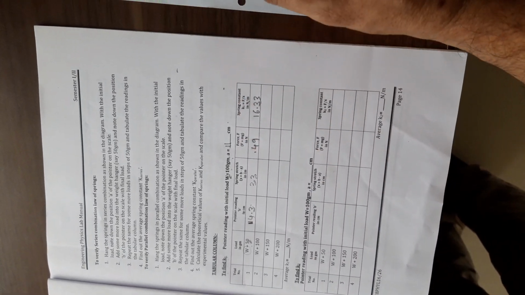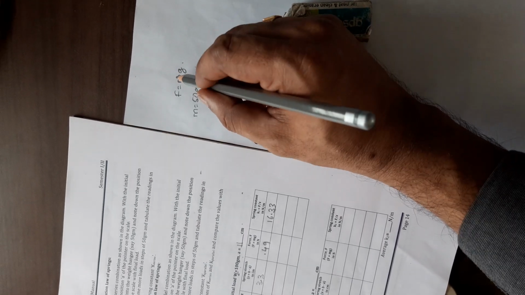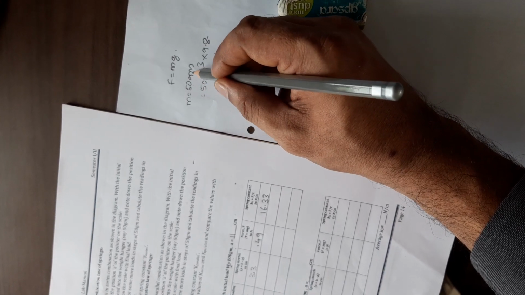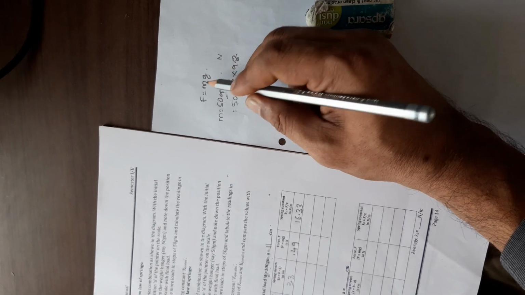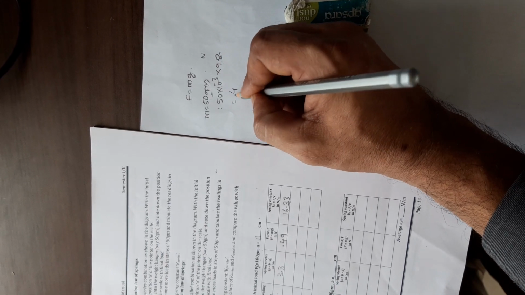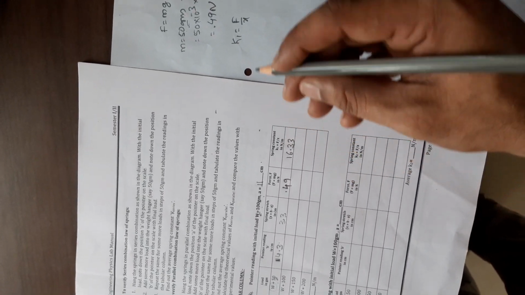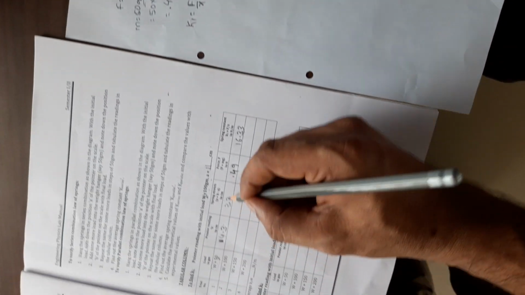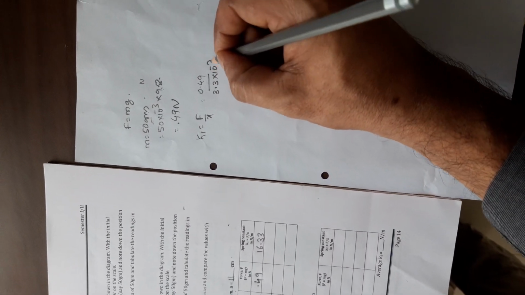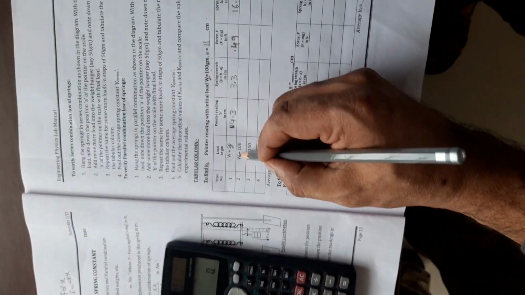Then we can find the force, because K1 is equal to F divided by X, and force is equal to mass into acceleration due to gravity. Mass is 50 grams. In terms of kg, because we are working in SI units, it is 50 into 10 raised to minus 3 multiplied by acceleration due to gravity, 9.8. The answer is 0.49 Newton. The spring constant is F divided by X, that is 0.49 divided by 3.3 into 10 raised to minus 2, because it is centimeter. The answer is 6.33 Newton per meter.